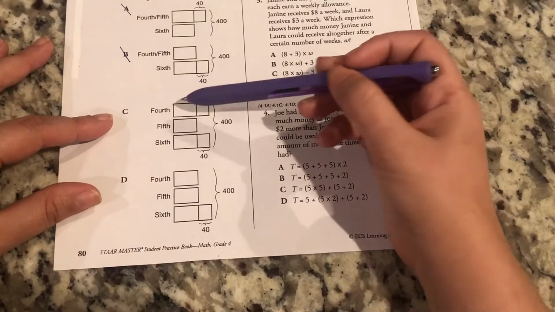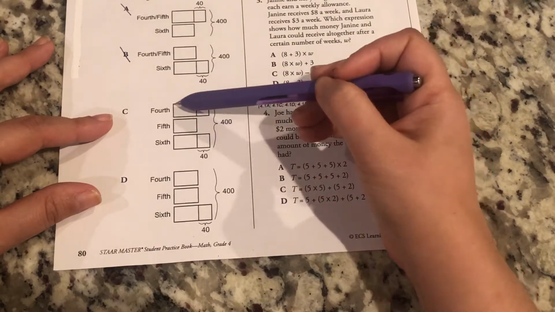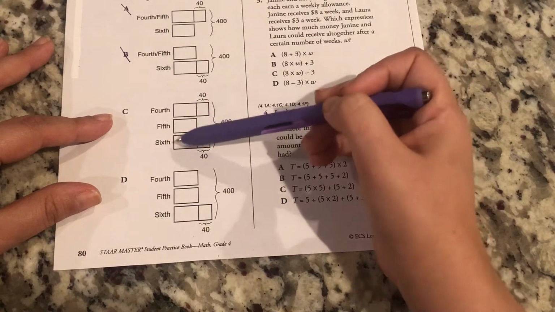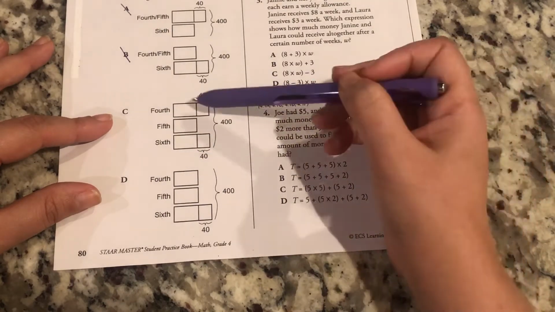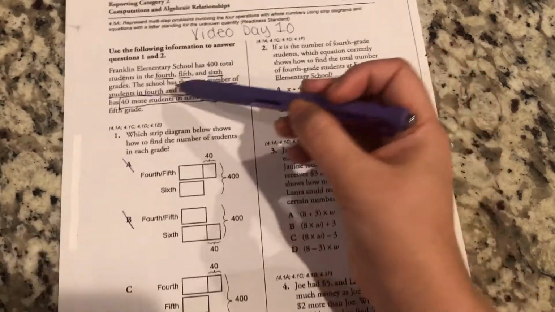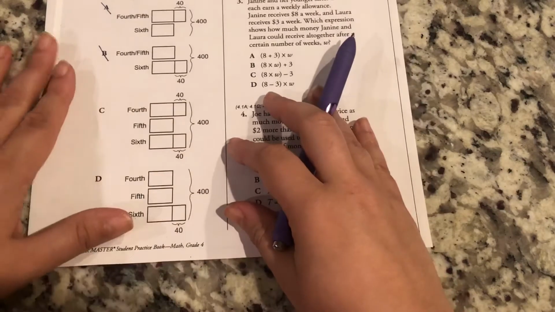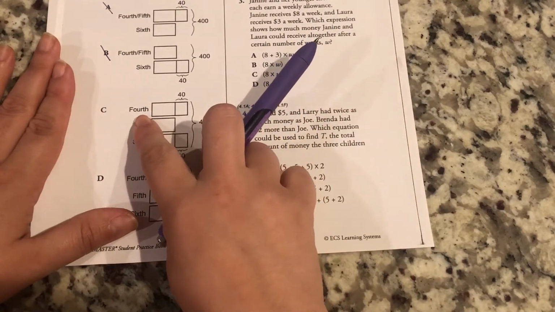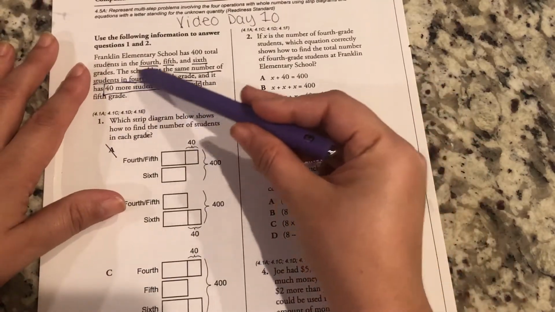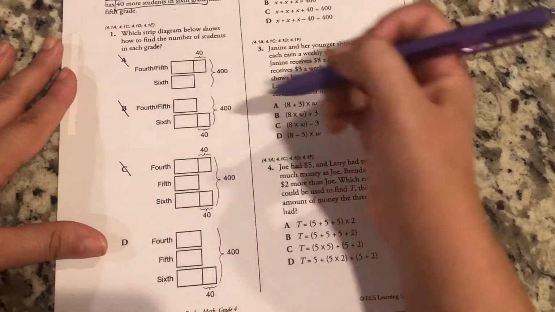We have letter C, and it's able to represent all 3 grade levels, 4th, 5th, and 6th. And you can tell that 4th has a box that is the same as 5th and is the same as 6th. So far we've started on the right foot. These 3 are the same. But then it says that 6th grade was the one that had 40 more students. And if you notice here, it also shows that 4th grade has an extra 40. And if we read the problem again, there's nowhere here that it says that 4th grade had extra. So we can eliminate that.